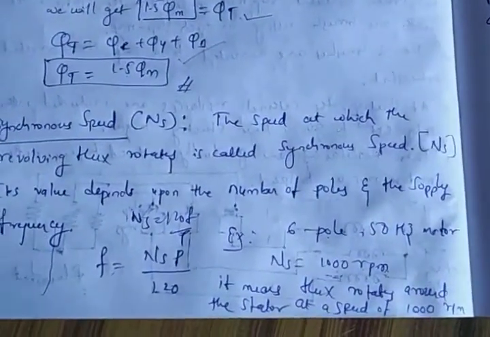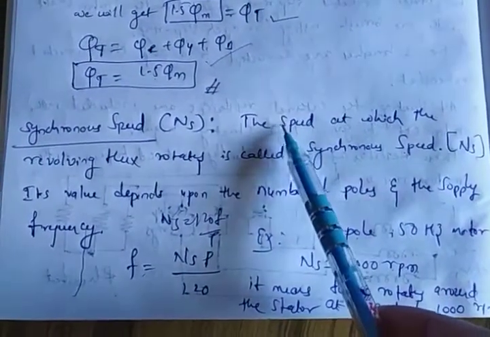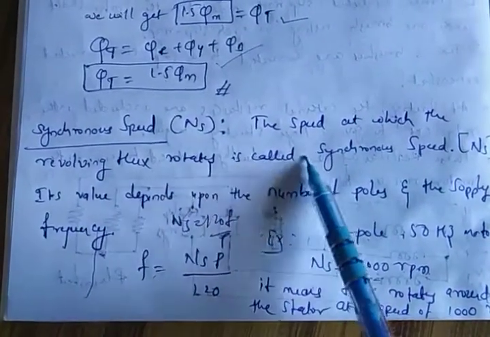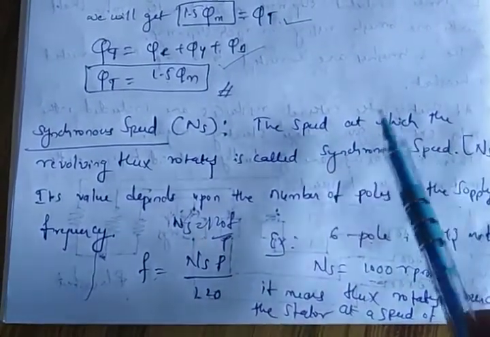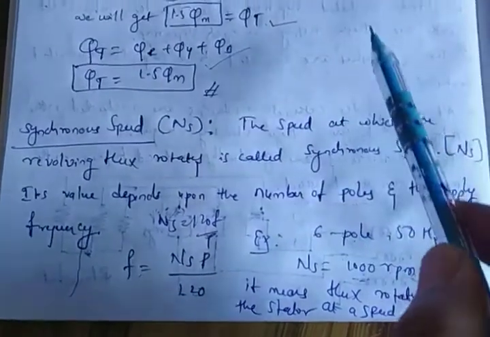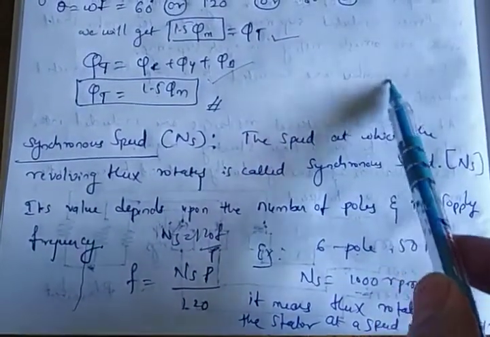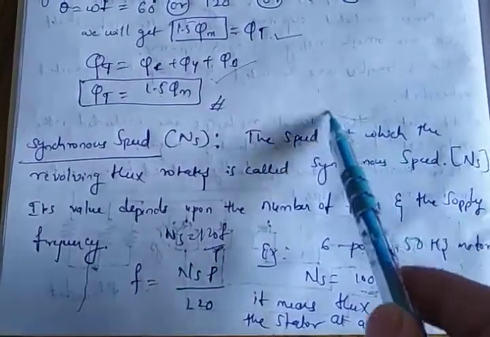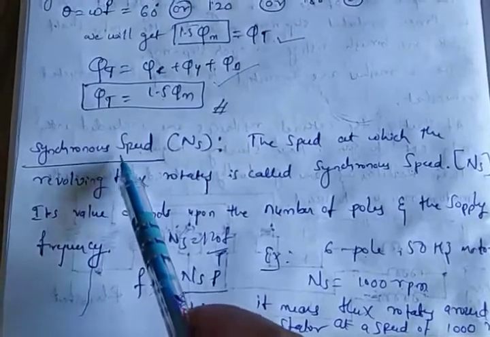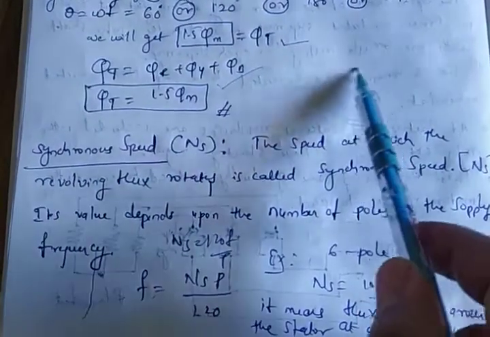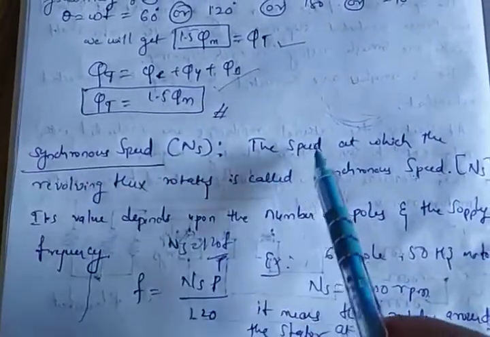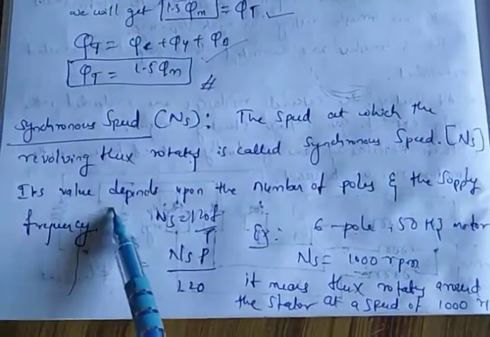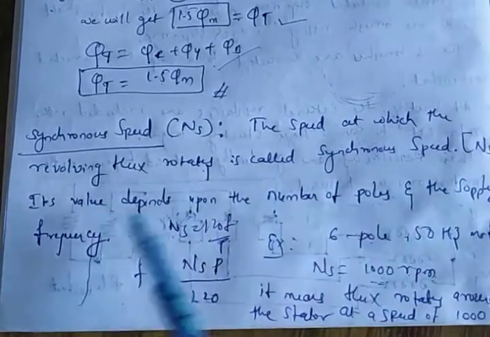So what is synchronous speed? Synchronous speed is the speed at which the revolving flux rotates. Whenever the three-phase supply is given to the induction motor, the RMF is produced. This is a rotating magnetic field, so at what speed is it rotating? At synchronous speed. The speed at which this flux rotates depends upon the number of poles and the supply frequency.